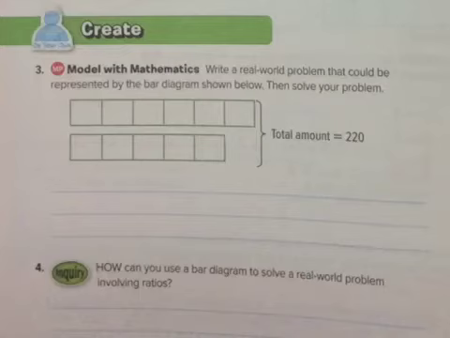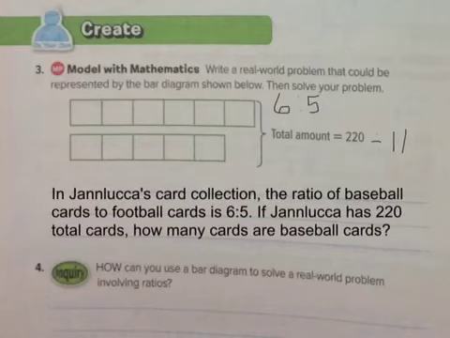And this ratio is 1, 2, 3, 4, 5, 6. So you have 6 for this ratio. And on the bottom you have 1, 2, 3, 4, 5. You have 6 to 5, which is 11. So if you divide this number by 11, it'll give you the value that you need in each one of these boxes. Okay, so we were asked to give an example, and here I wrote one out.